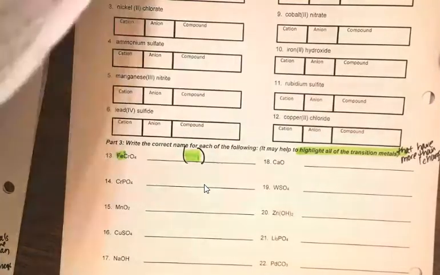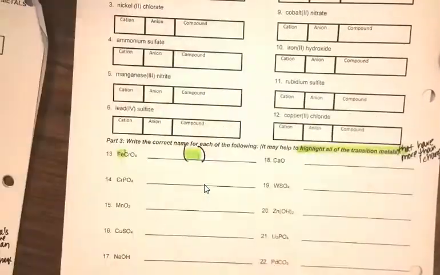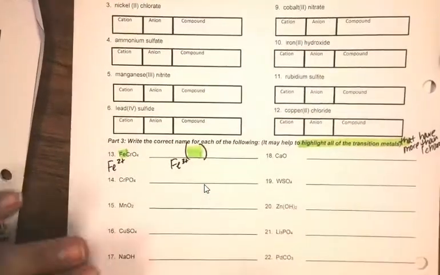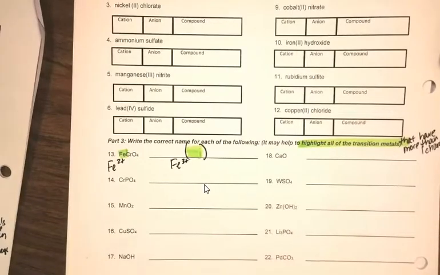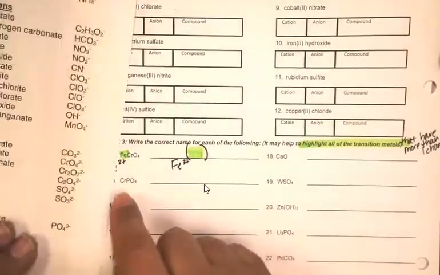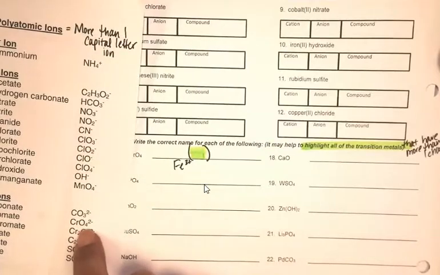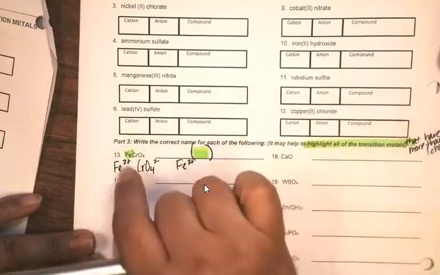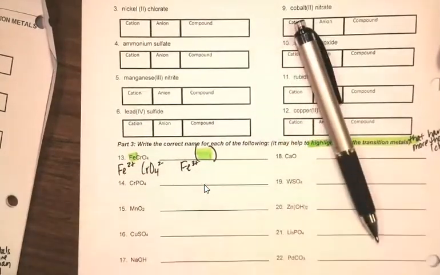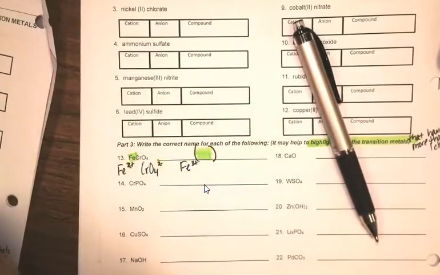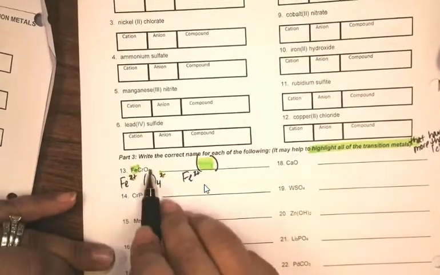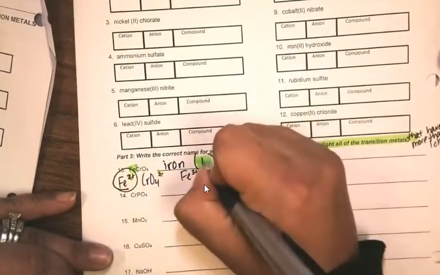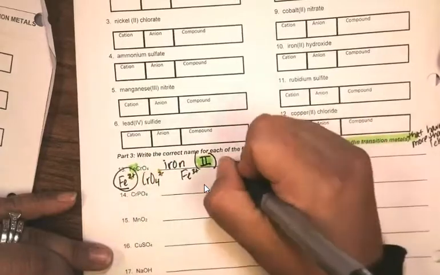So I look at my periodic table. Fe can be 2+ or 3+. So my job is to figure out what it is. How do I figure it out? I look at the anion, what it's paired with, which is chromate, right here, which is CrO4 2-. So I can see that if I reduce crisscross, this will give me FeCrO4, so it's that one. So the name is iron, Roman numeral 2, and CrO4 2- is chromate.